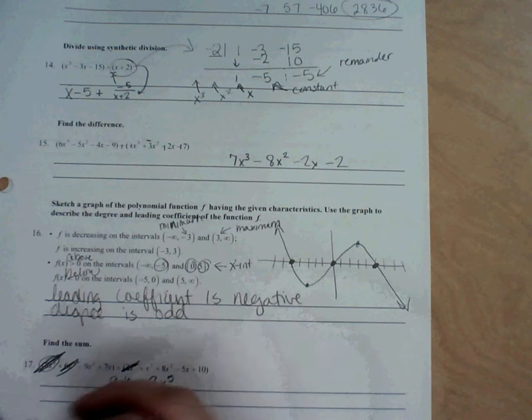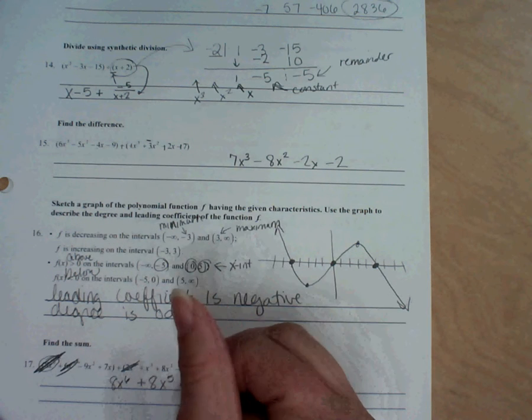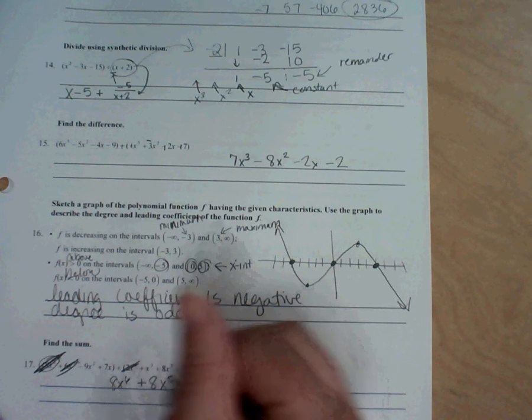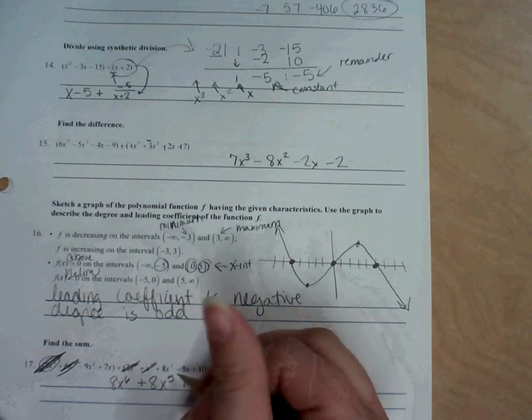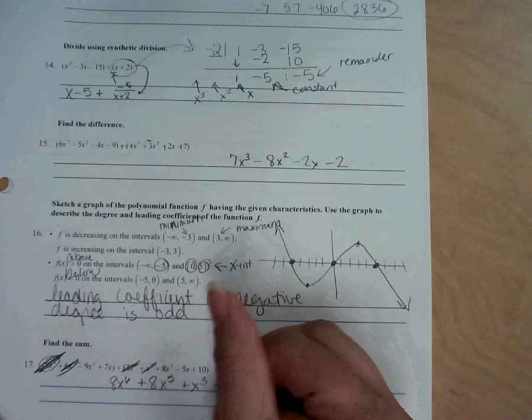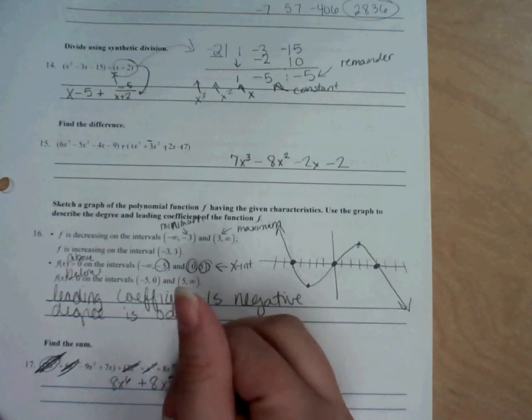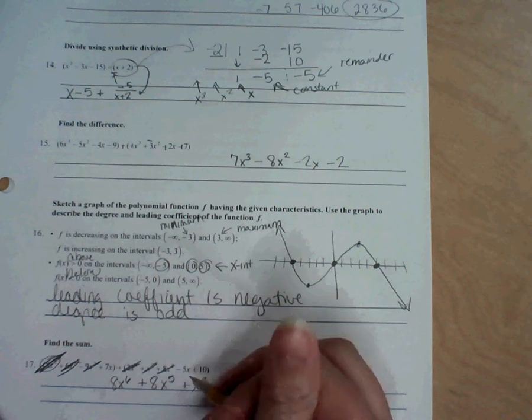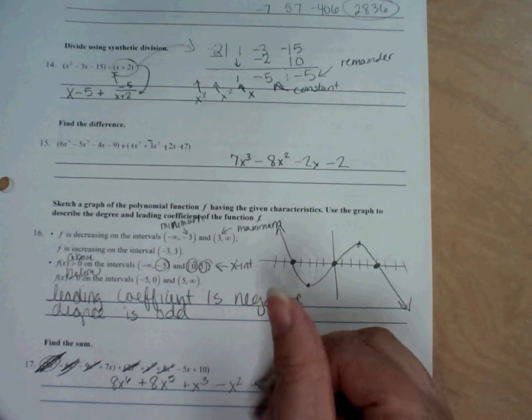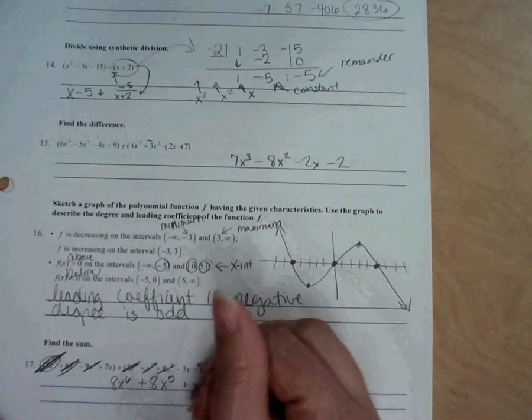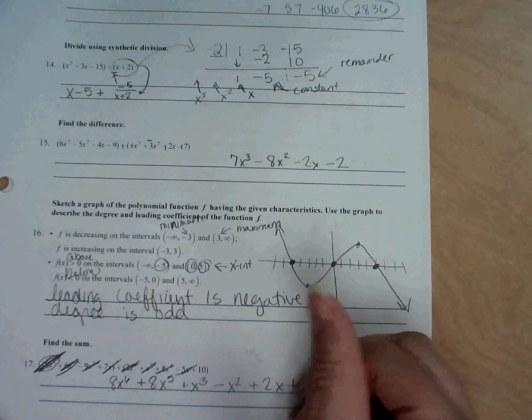I have no x to the 4th term, so my next term is this x cubed. I have a negative 9x squared and a positive 8x squared to combine to give me a negative x squared. Positive 7x minus 5x is a positive 2x plus 10.